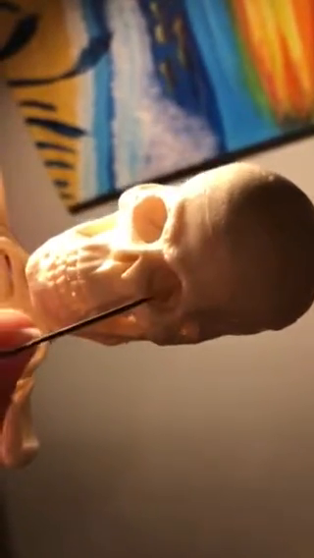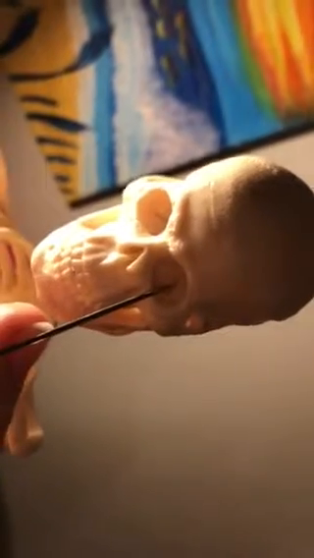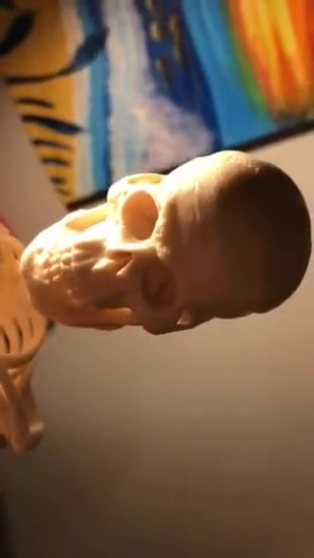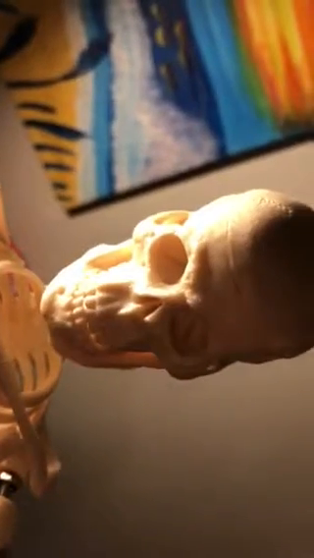We'll have the optic canal in here. The mandible.